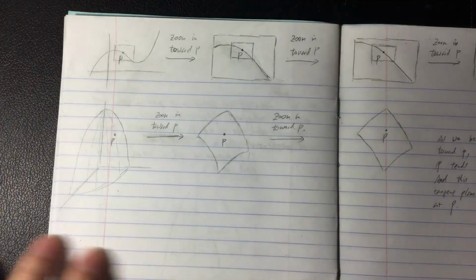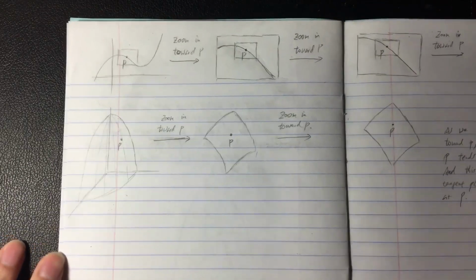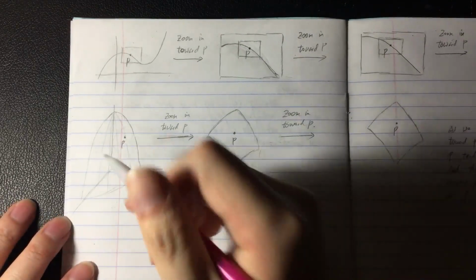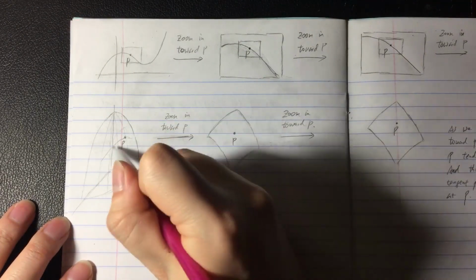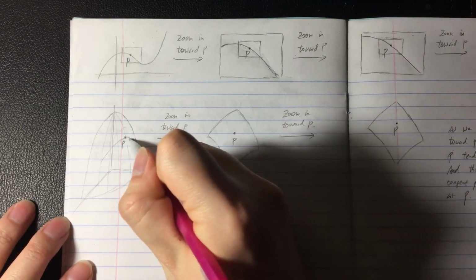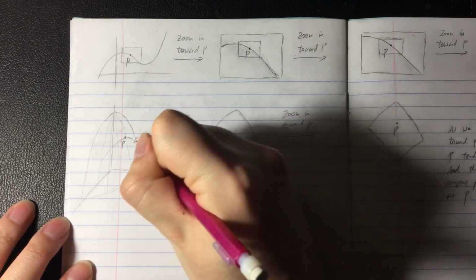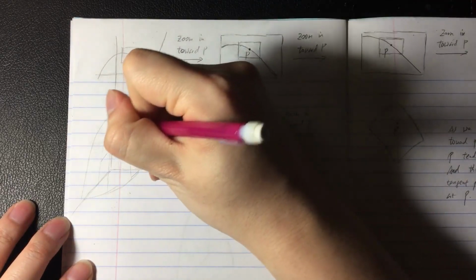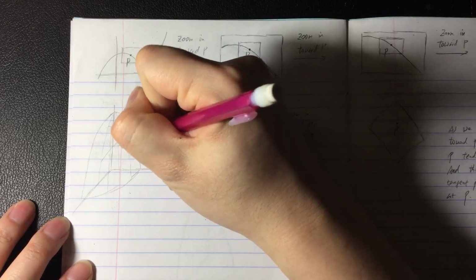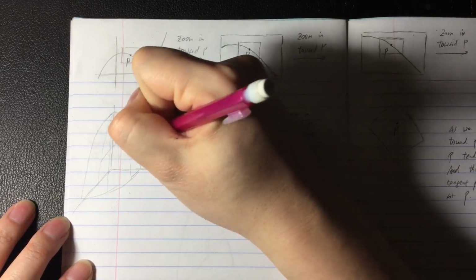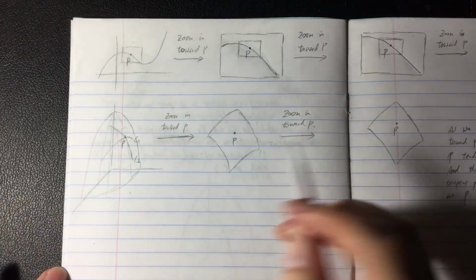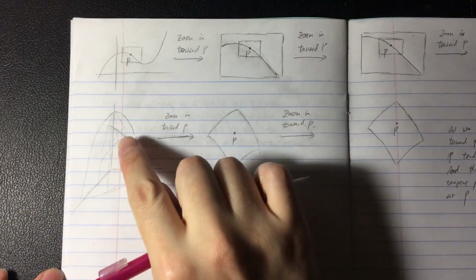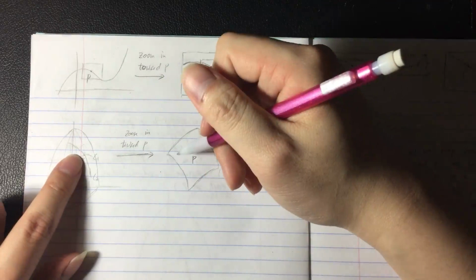Now let's try to draw the tangent line and tangent plane together. Suppose we have two curves passing through point P. Call this C1. Call this C2. Then when we zoom in toward point P, this curve will be straighter.